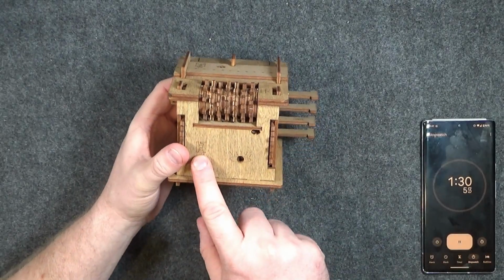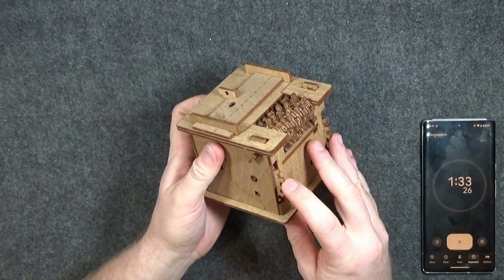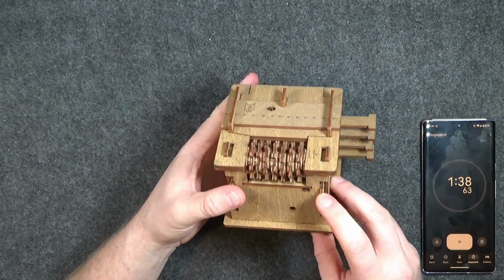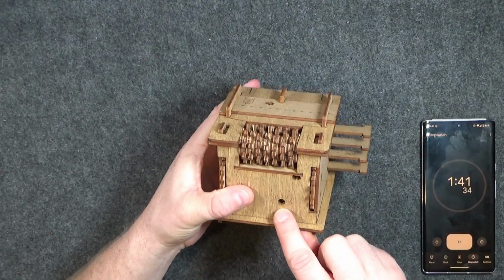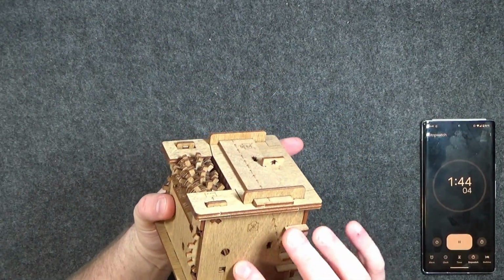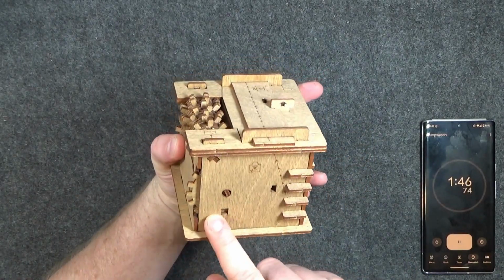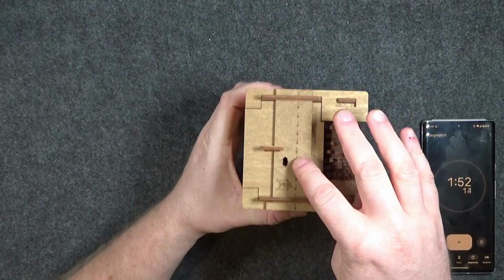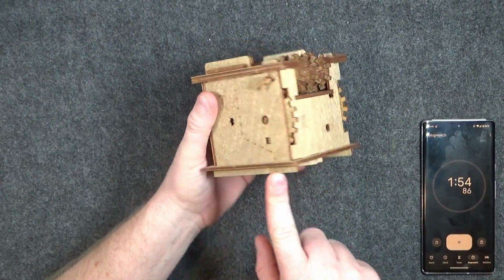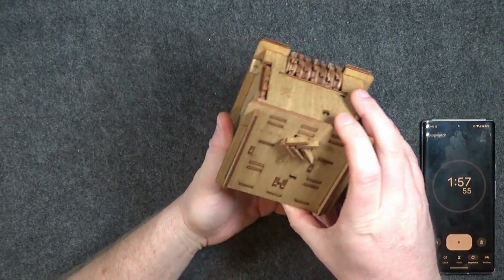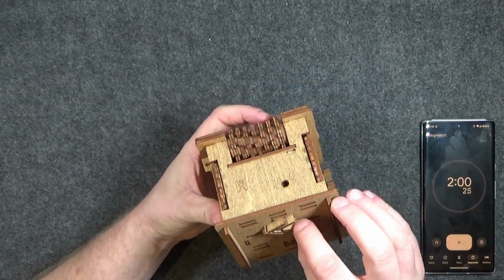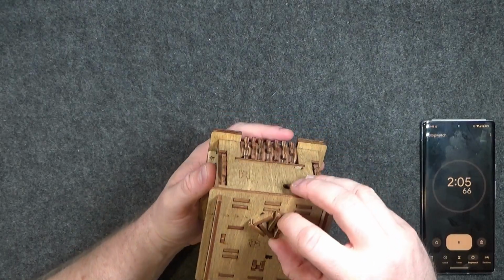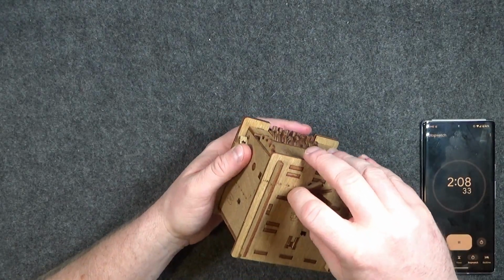On the front, we've got this symbol here, these two wheels, which do not rotate at the moment. There's an eye here with a hole. This symbol, this hole here. These arrows come all the way across and go down here, and then go into here. With this conglomeration of pieces, I don't know what's going on here.